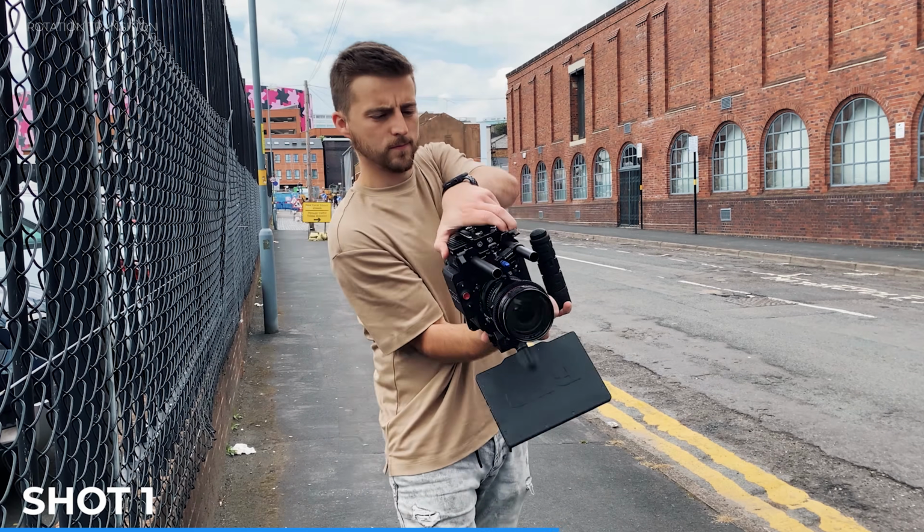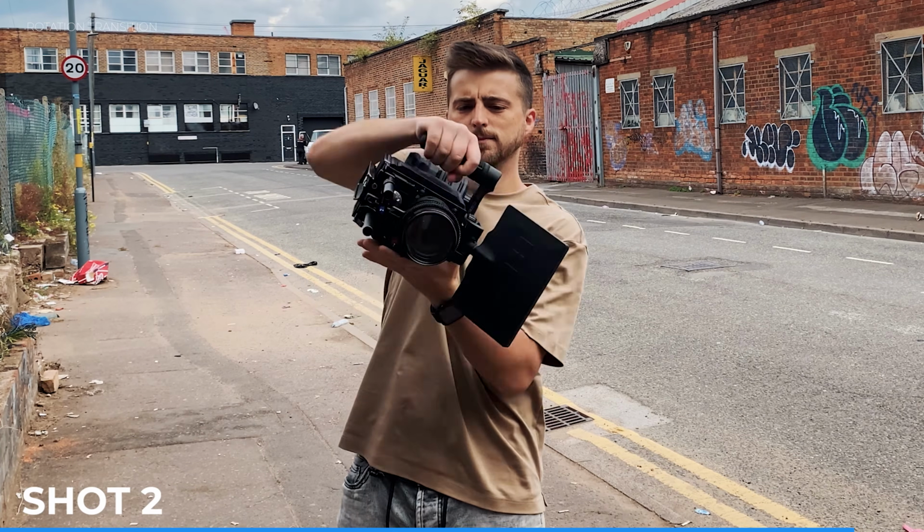Transition 2 is the rotation transition, and this works exactly the same as the whip pan, but instead of whipping, we're rotating. At the end of the first shot, we're just going to spin 180 degrees upside down. And then you want to continue that movement into the second shot. So we'll start rolling the second shot and whip it in. That is shot number 2.